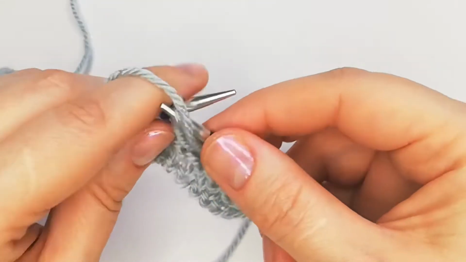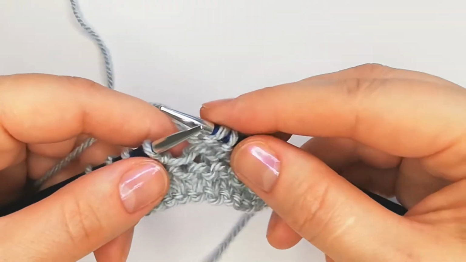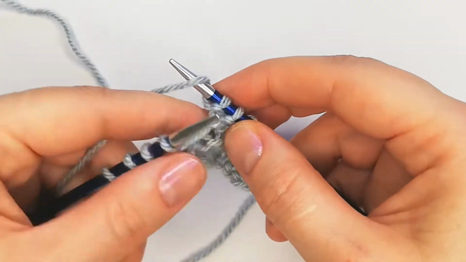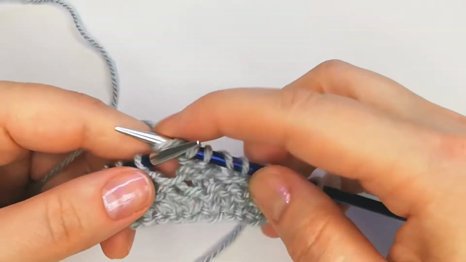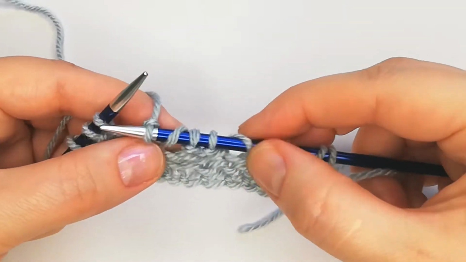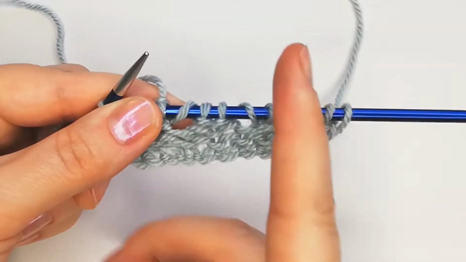We purl our line, and here we need to do it the opposite way, from back to you. You see, if you continue, they are absolutely identical, looking like this.